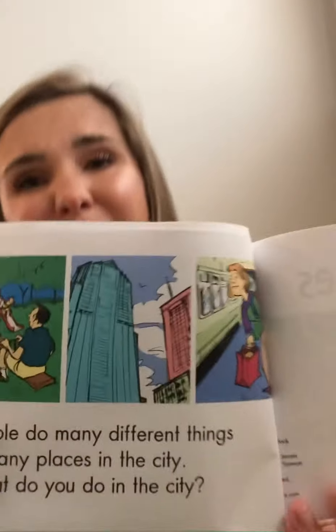People do many different things in many places in the city. What do you do in the city? I want you to think for a minute, what are some things that you do in the city? Some of them might be the same as what we read in this book. Some of them might be different. What are some different things that you have done in the city before?